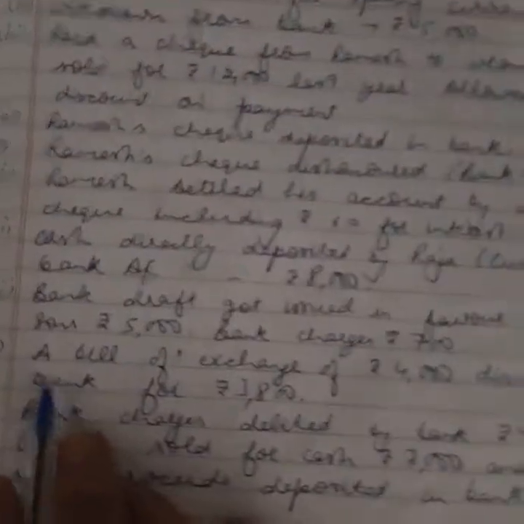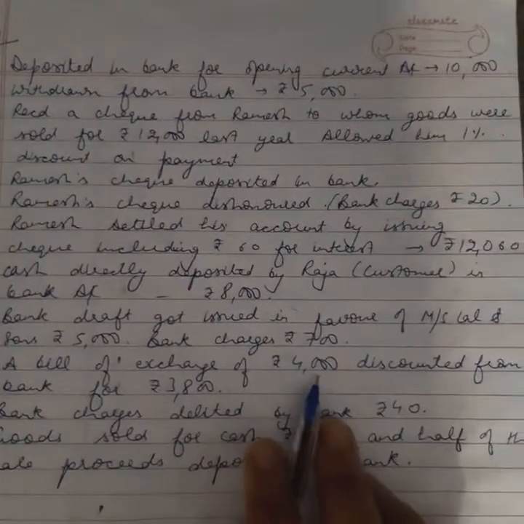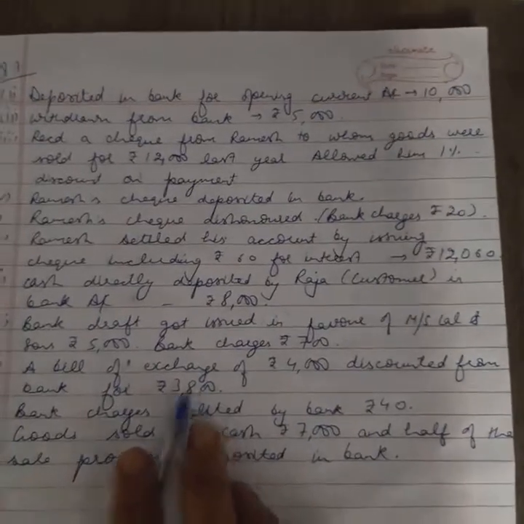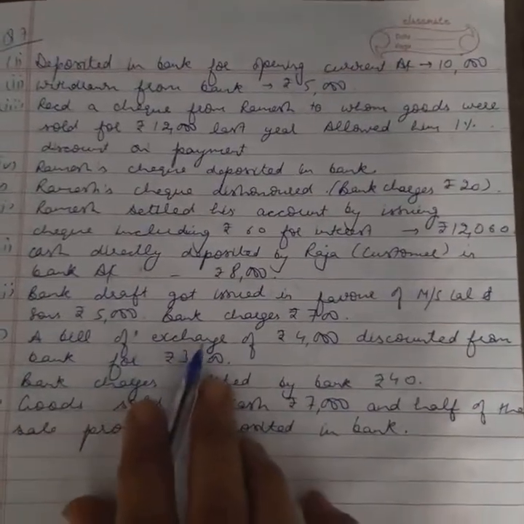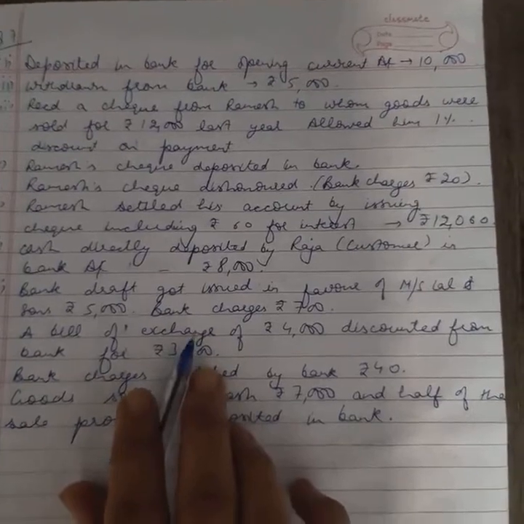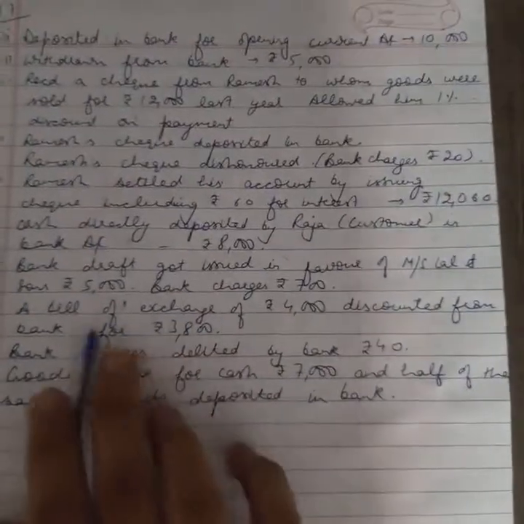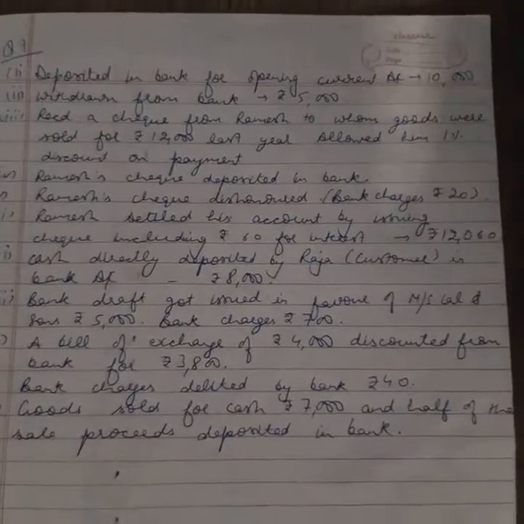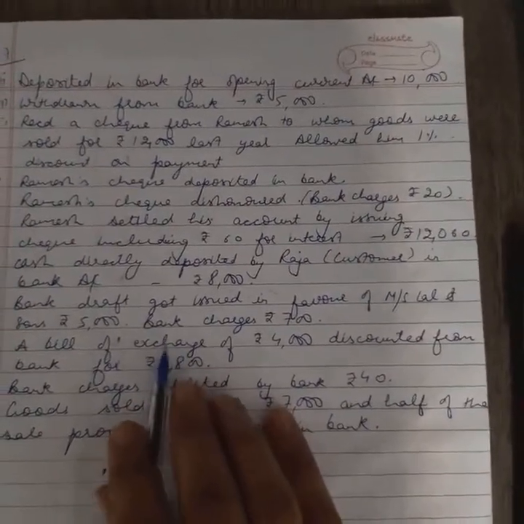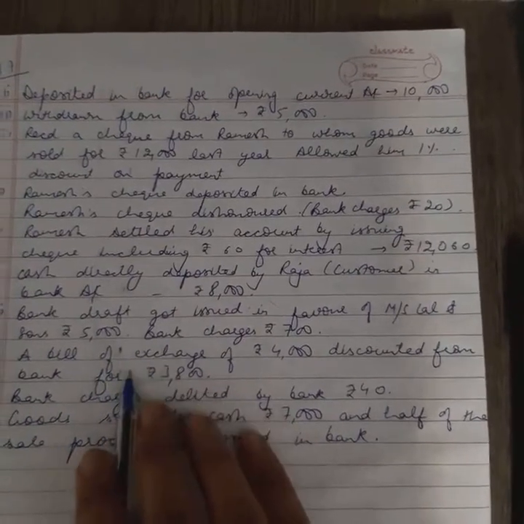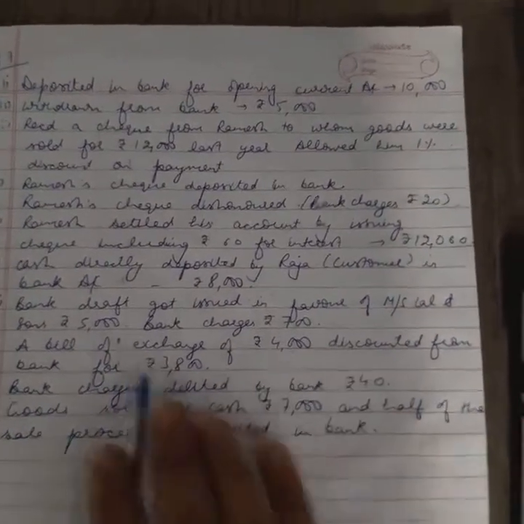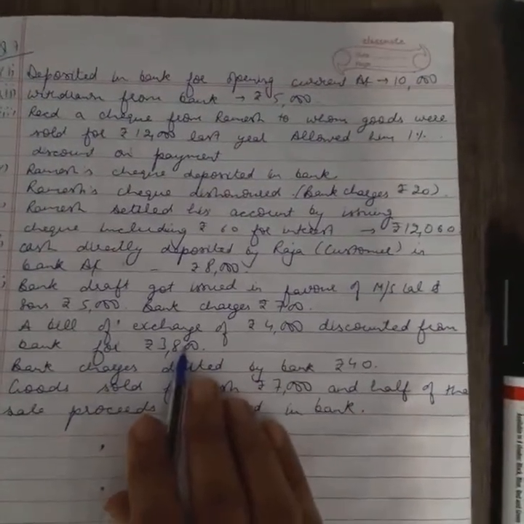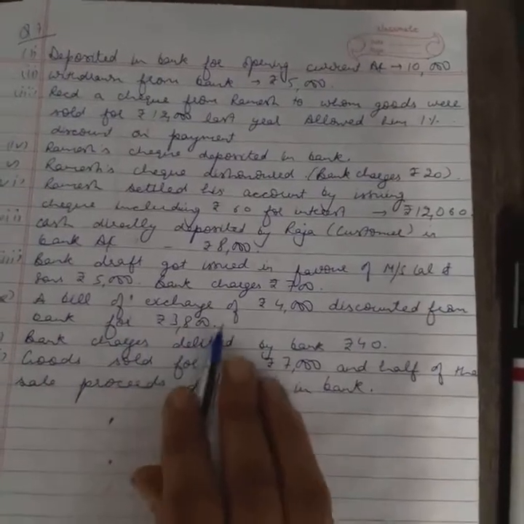Next, a bill of exchange of 4,000 discounted from bank for rupees 3,800. Students, bill of exchange is a document which is received from the debtor after his acceptance, that he says that he will make the payment after some time, but we can't wait till that time. We want to get money on the spot. We can get it discounted from bank. So here we are discounting it from bank, and after deducting discounting charges, bank is paying us 3,800.